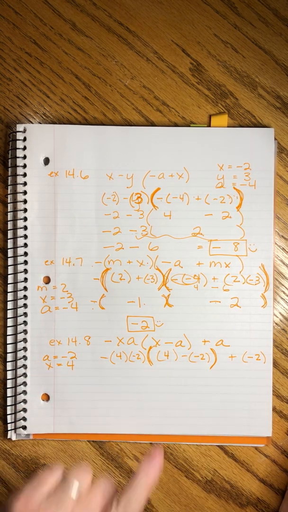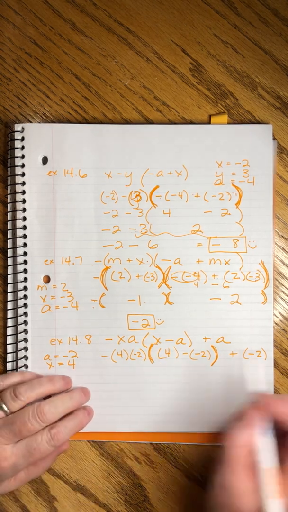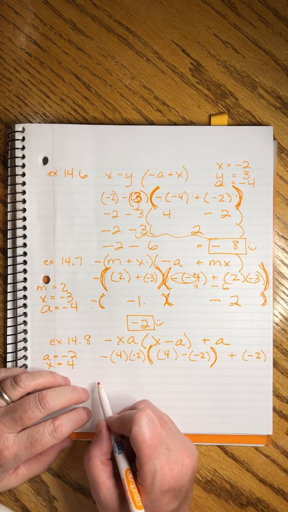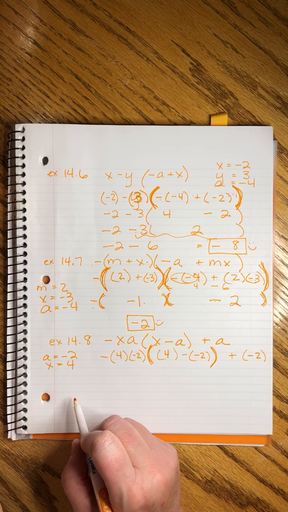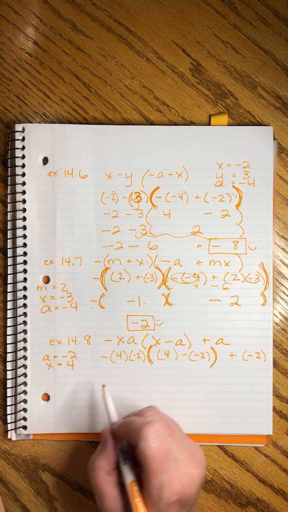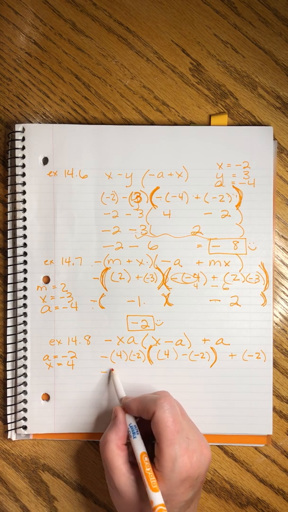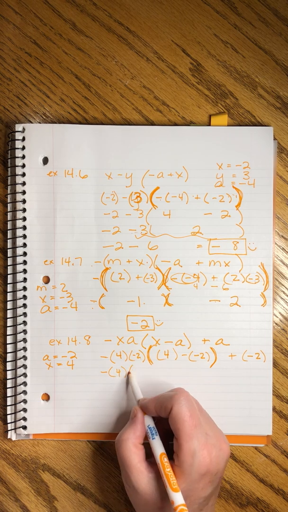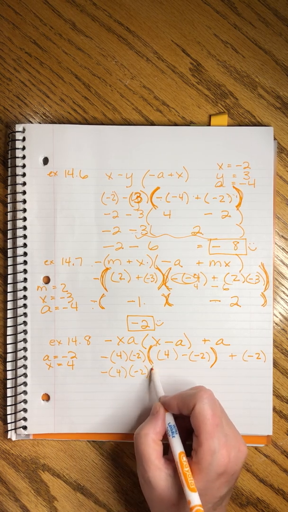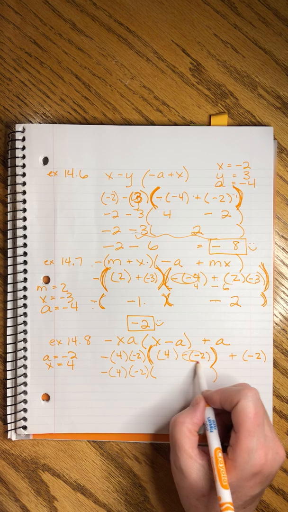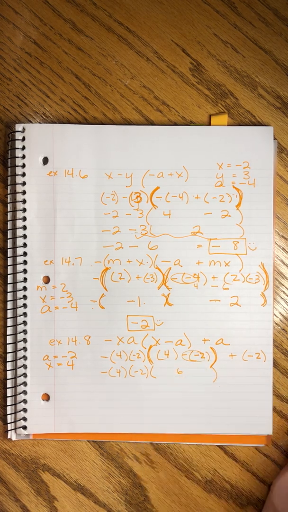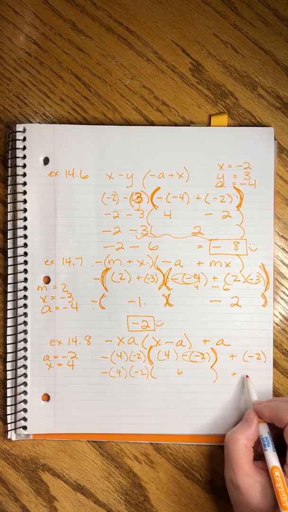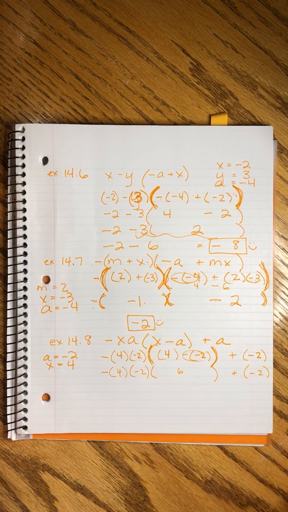We are ready now to do the work inside the parentheses. I'm going to leave this just the way it is. This is 4 plus 2, which is 6. Okay. All right. That's cool, right?